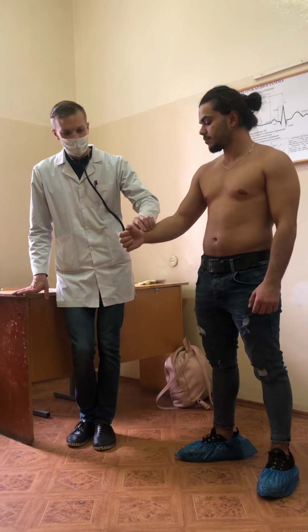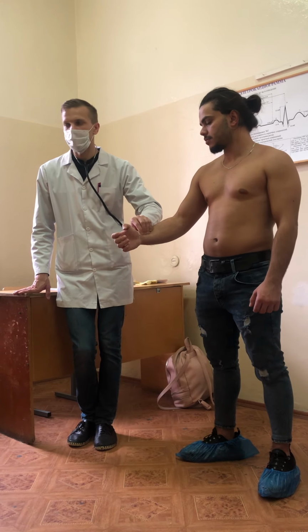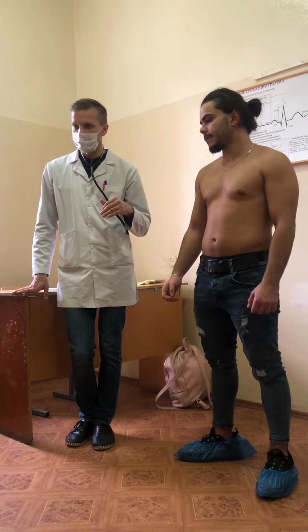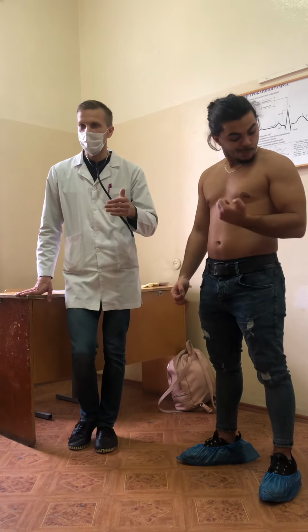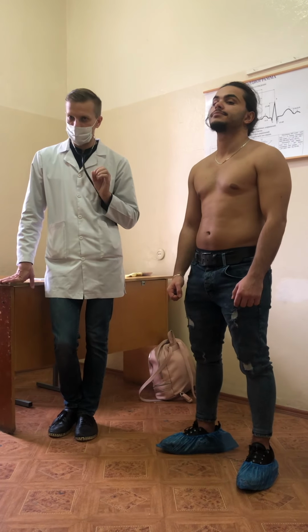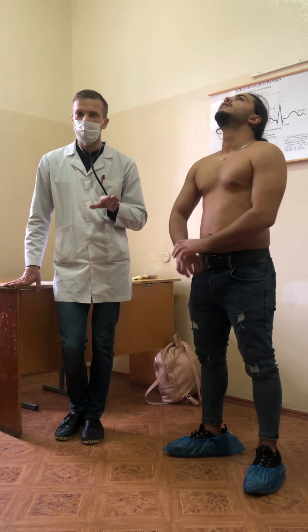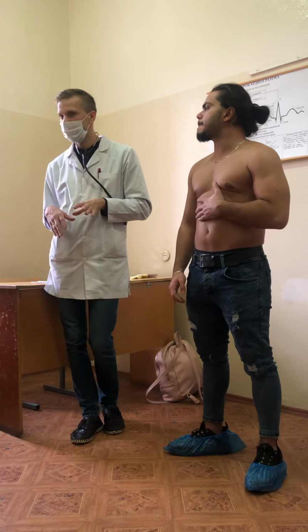Next one, pulse tension. We should compress patient artery and try to remove pulse. In case of arterial hypertension, it's impossible. Patient has an increased pulse tension. In case of hypotension, you do light pressure and pulse disappears. In normal case, you should do strong pressure to remove the pulse.